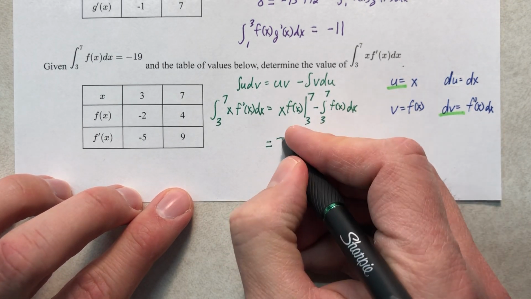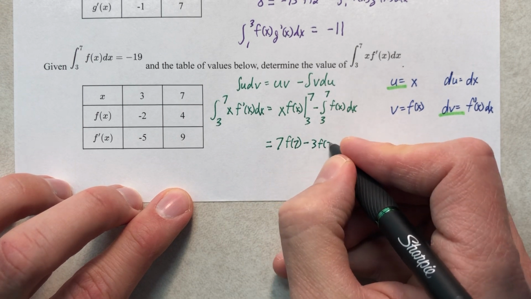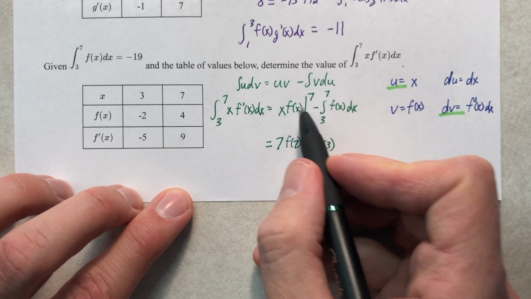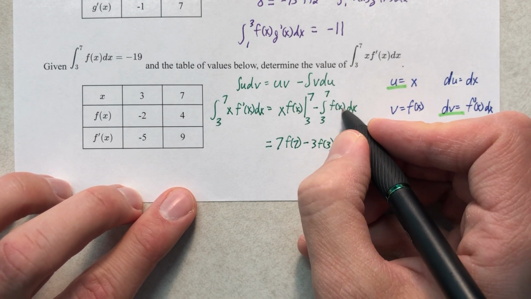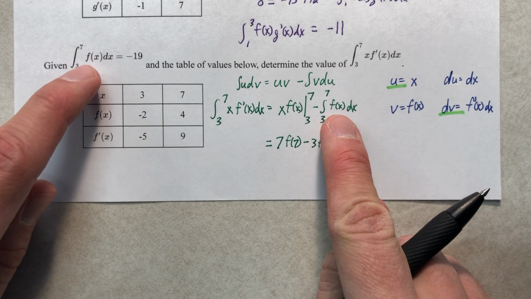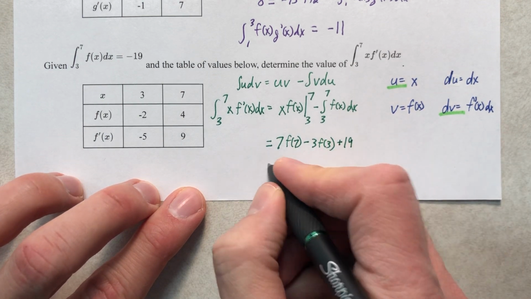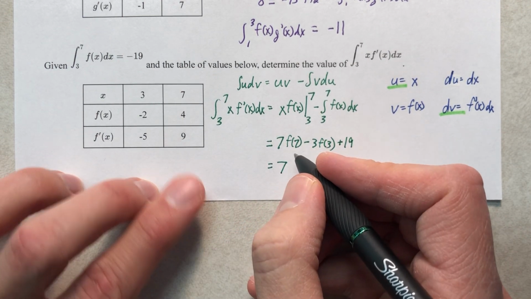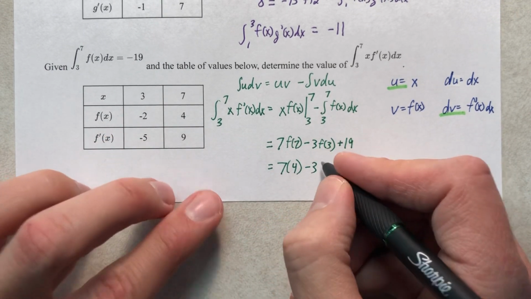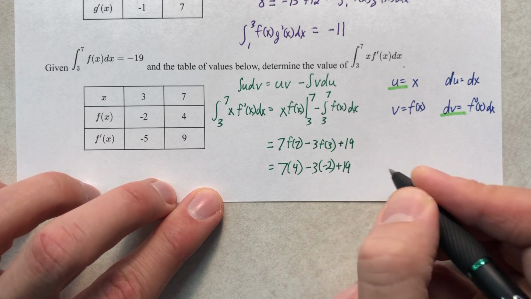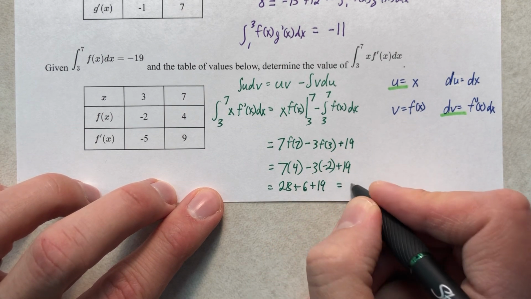I think we can plug a 7 in. So we'll have 7 times f of 7, minus 3 times f of 3. Okay, that's 7 plugged in, 3 plugged in, fundamental theorem of calculus here, minus, oh my goodness, I got to integrate that. Nope. No, I don't. They told me this is negative 19, so minus negative 19. We're almost done. 7 times f of 7, which is 4, minus 3 times f of 3, which is negative 2, and then plus 19. That gives me 28 plus 6 plus 19, which is 53.